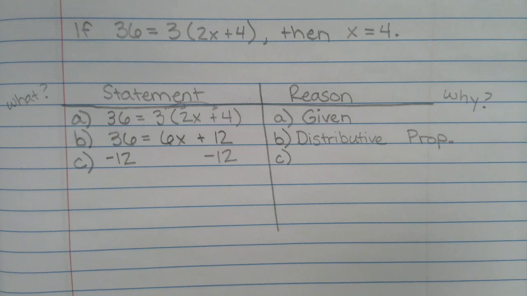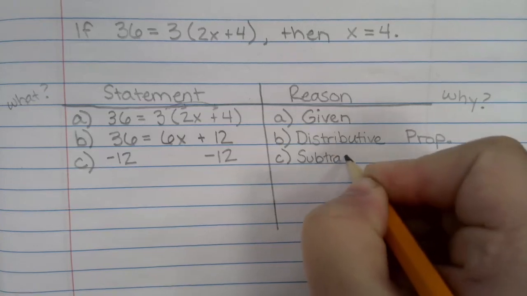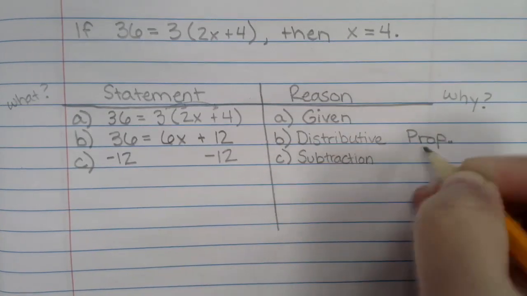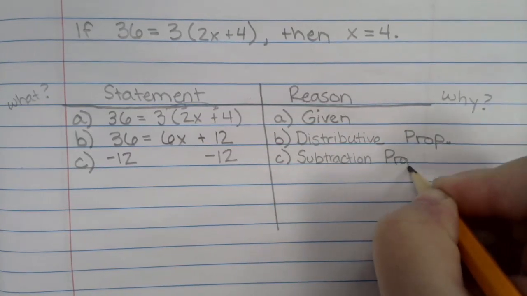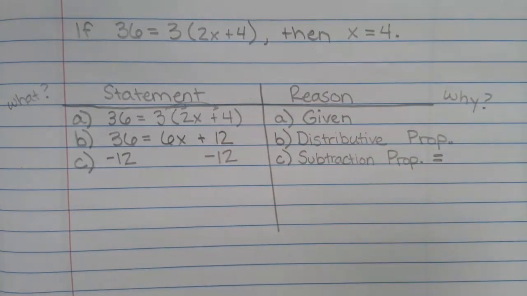So going back to your sheet, look at your properties there. Which one of those properties said if I minus 12, that's fine, as long as I minus 12 to the other side? Subtraction. Yeah, subtraction property of equality. So I'm going to say property of equality. How are we feeling so far? Making sense?